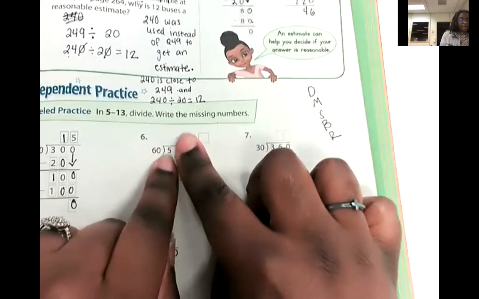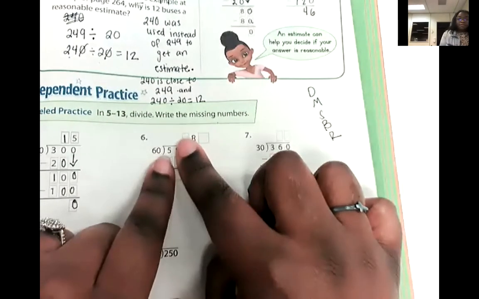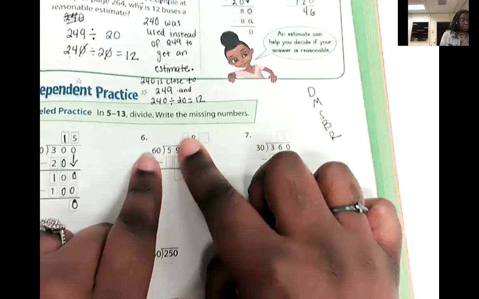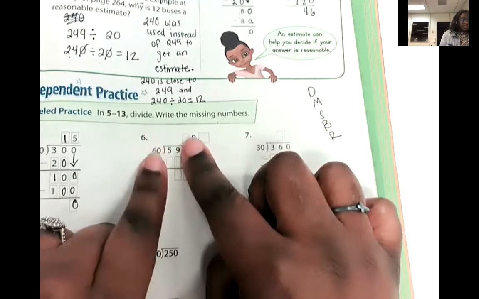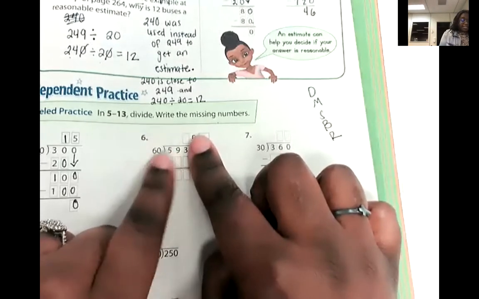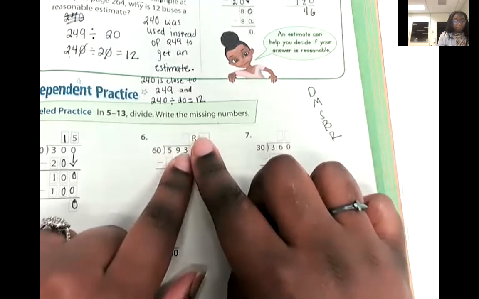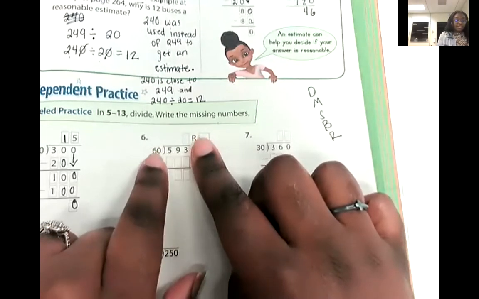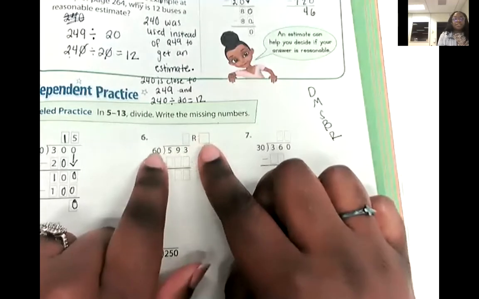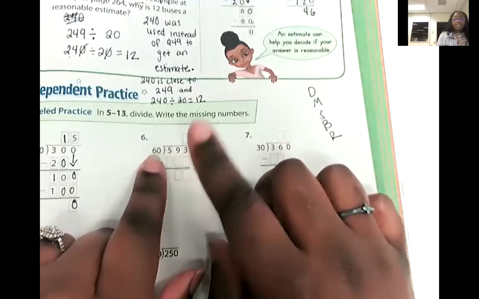Can 60 go into 5? Can we divide 60 by 5 or 5 by 60? Mm-mm. Can 60 go into 59? Mm-mm. But 60 can go into 593. Hmm. So 60 times 10 would give me 600. But that's a little over 593. So I would have to do 60 times 9 to get an answer that's less than 600.